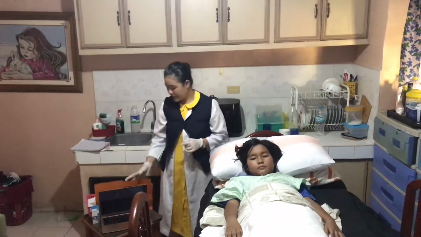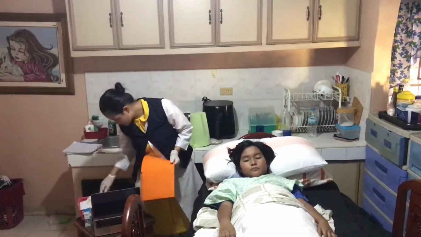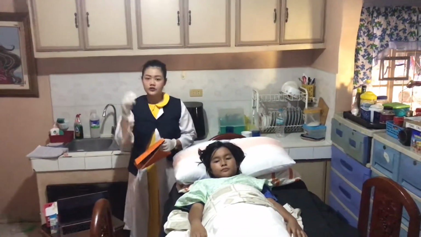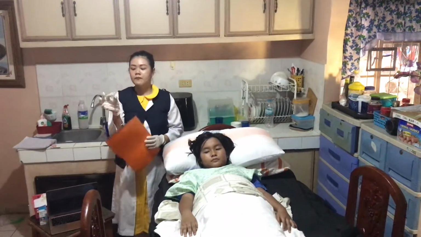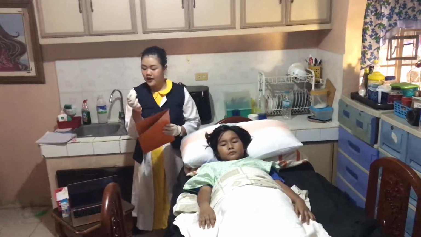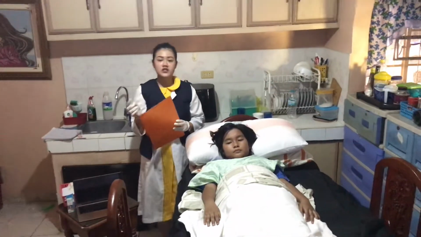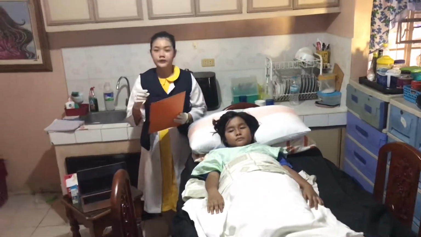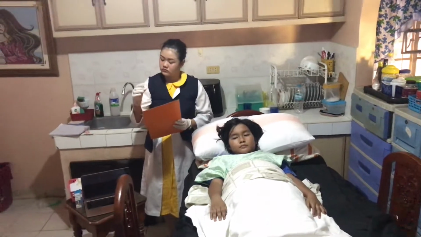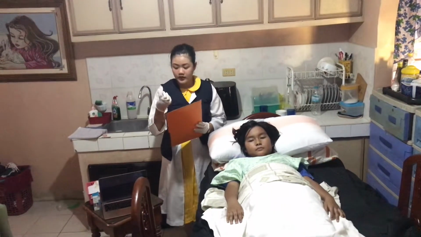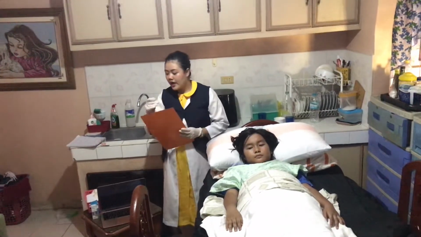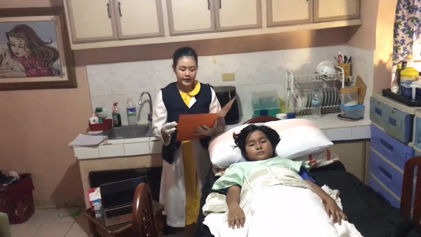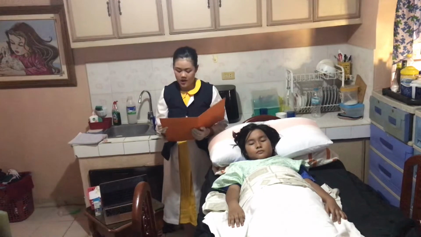I'll just read the medication administration record and the contents. Assuming that this is an improvised eye drop, I'll read the contents, including the expiration date and the milligram per milliliter. I'll also compare the contents, the drug actions, and effects on the client when taken, upon reading the MAR and also the patient's chart.